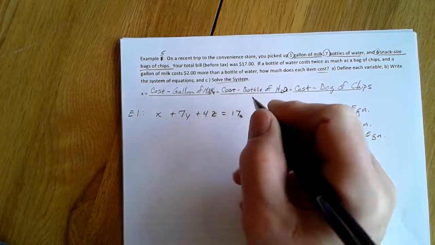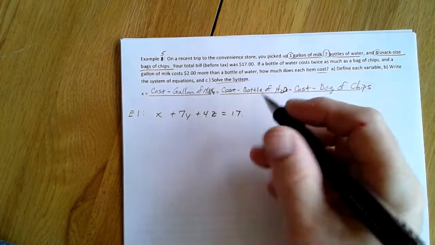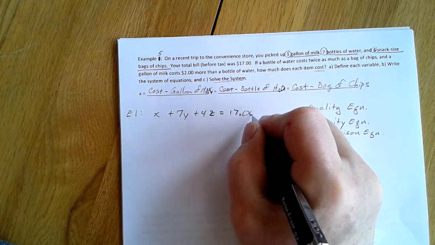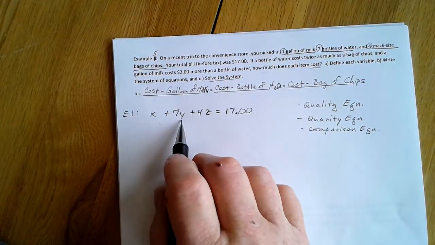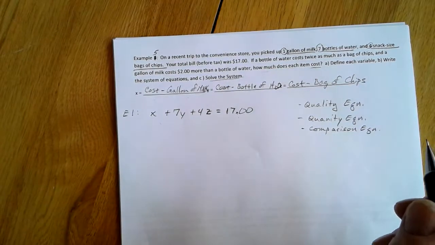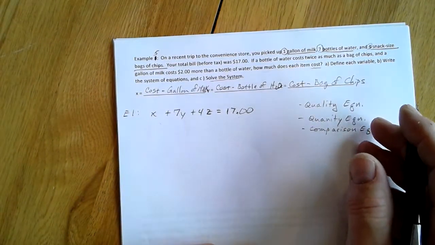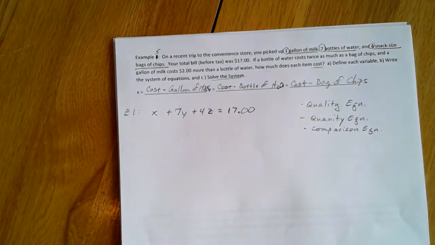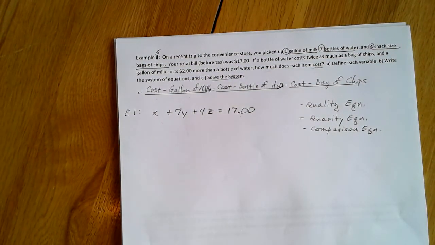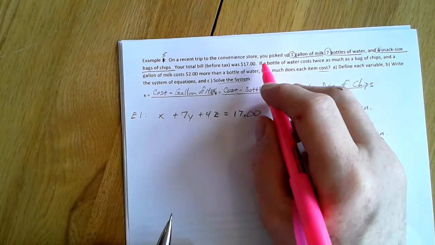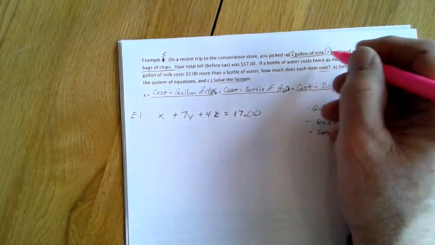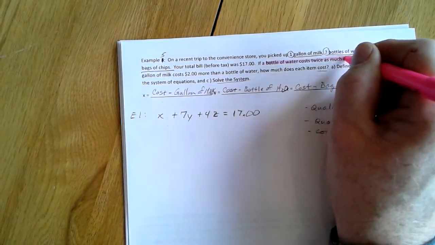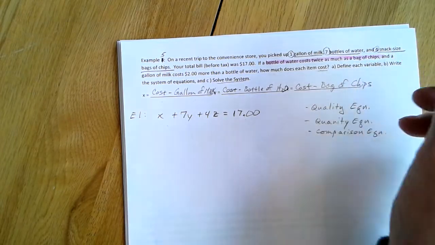17 buckaroos. So x plus 7y plus 4z equals 17. Equation 1's done. So now I need to look for another equation that I can call equation 2. In our second sentence it says if a bottle of water costs twice as much as a bag of chips. There is my comparison equation or quantity equation.